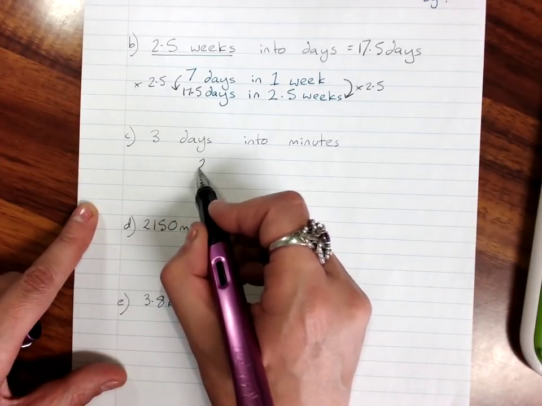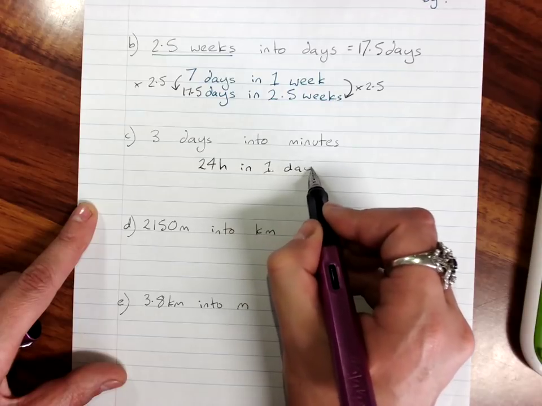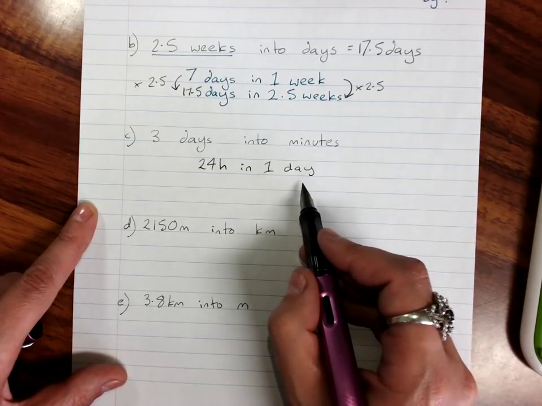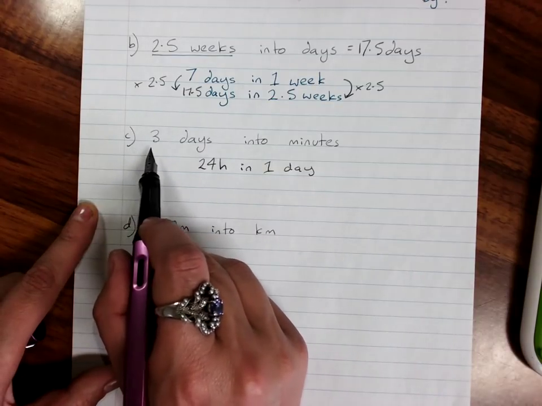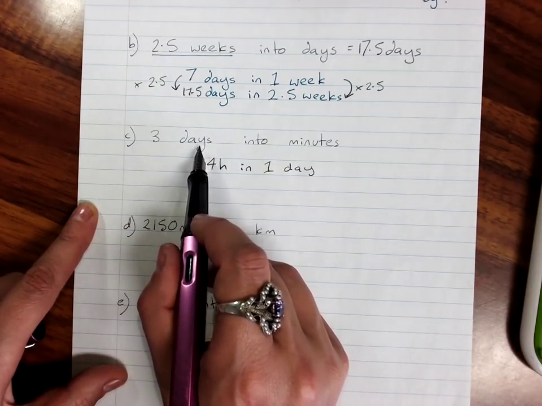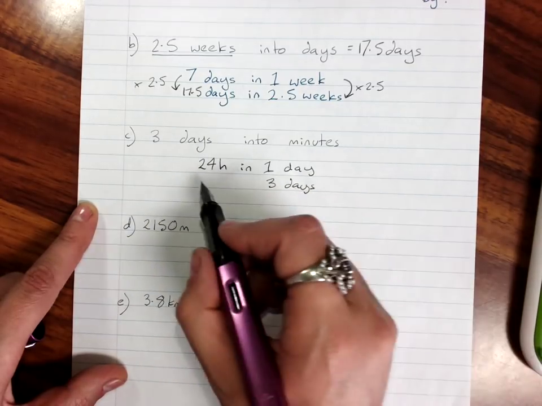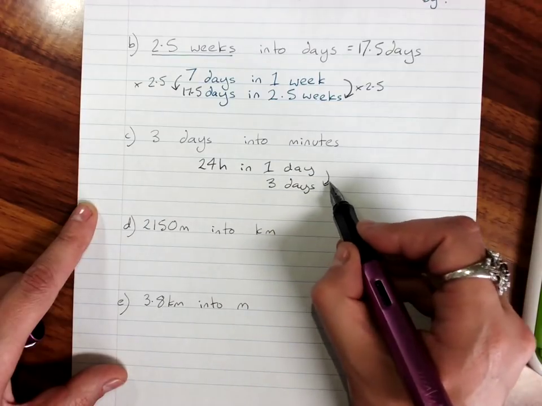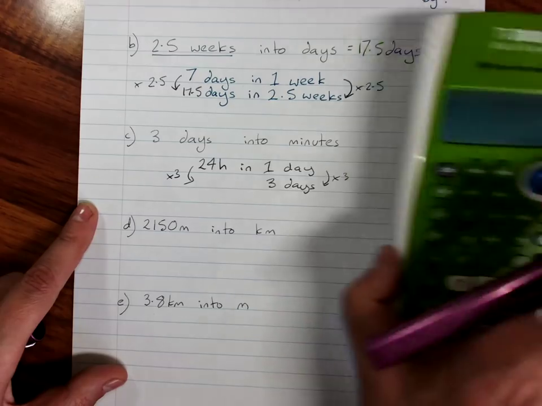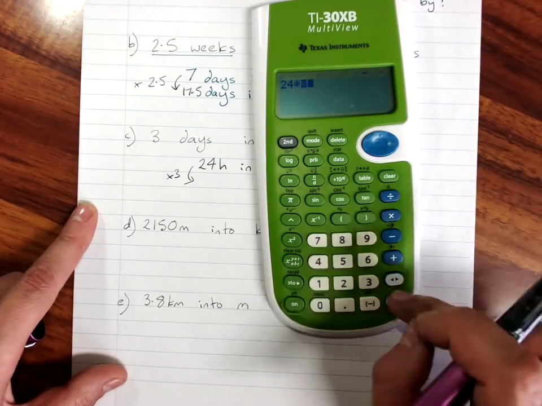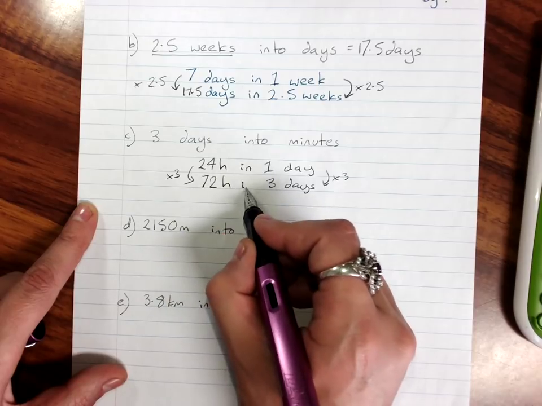There's 24 hours in 1 day. And 3 days. Let's work out how many hours. That's times 3, so this will be times 3. It's okay to grab a calculator if you need to. 24 times 3, 72. 72 hours in 3 days.